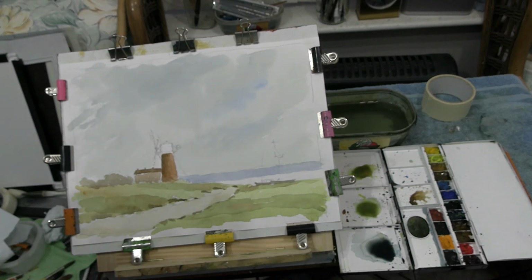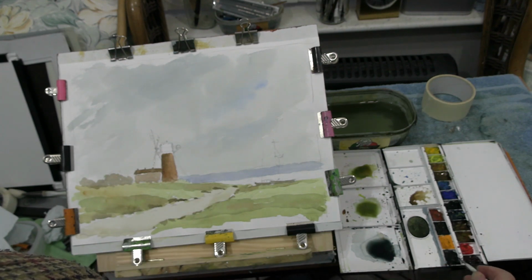Now, I think I'd better get a pointer brush now, or a lining brush. And this is my bit of black here, let's see.